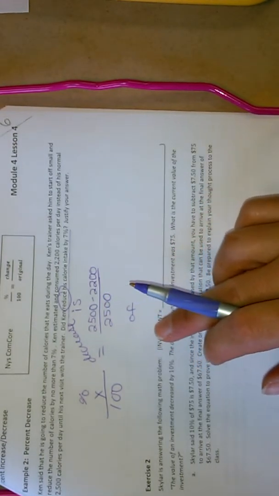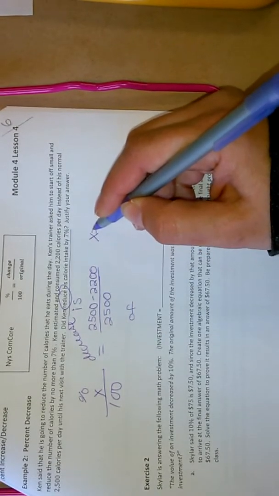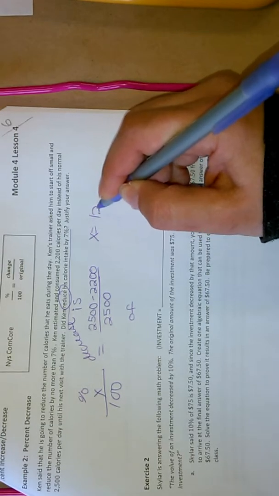When you're done with your work, which I want you to show me, raise your hand and show me this work. You should have got x is 12. And did he reduce it by 7? No. 12% isn't 7%. He reduced it too much. It's not healthy to lose too much weight at once.